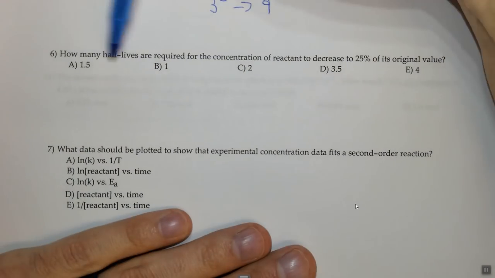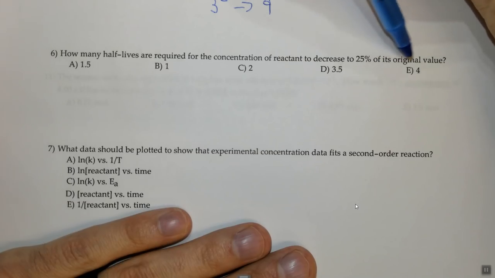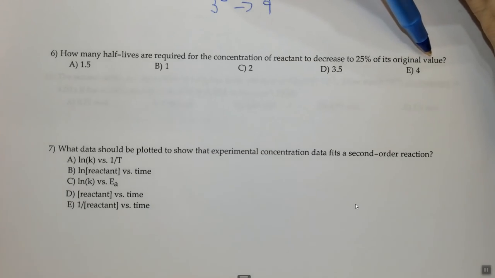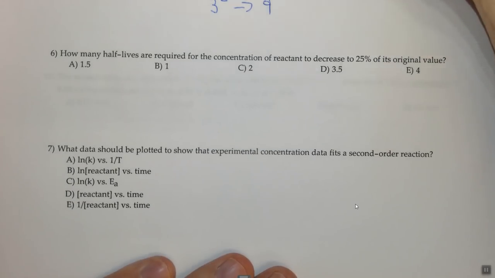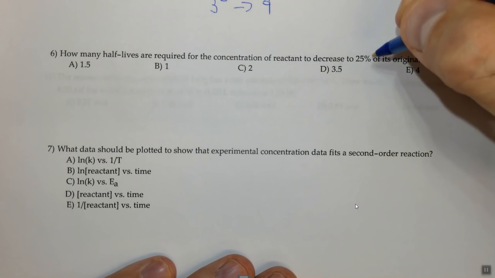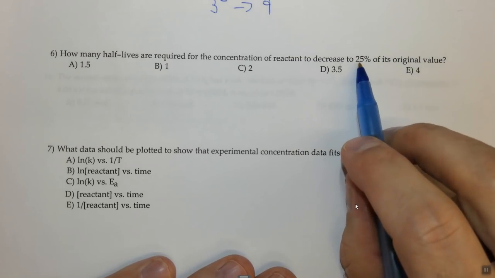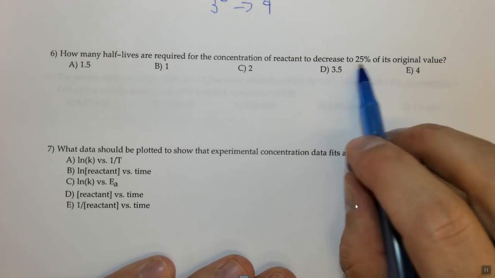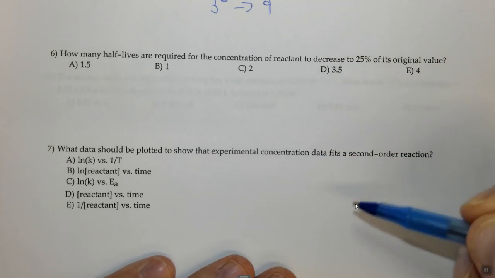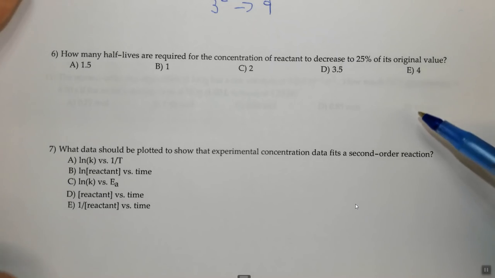Question 6 says, how many half-lives are required for the concentration of reactant to decrease to 25% of its original value? Well, if we look at this, for every half-life, we're going to get half as much. So you may instantly realize that this is 2 half-lives, right? Because the first time we have 50% left, and then we go another one, and then half of the 50%, which is 25%. But how could you solve this if you didn't know?